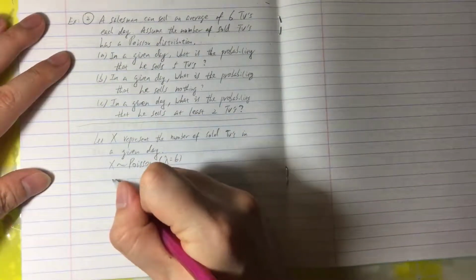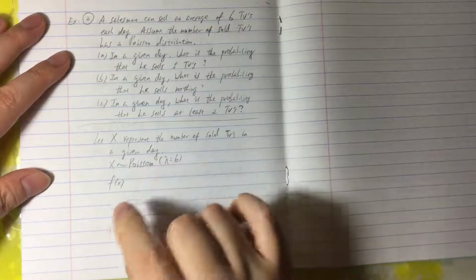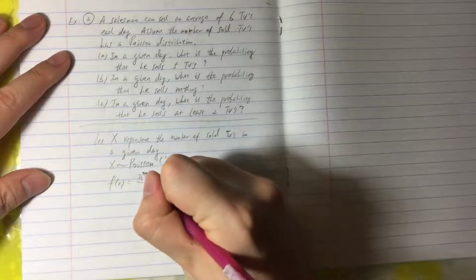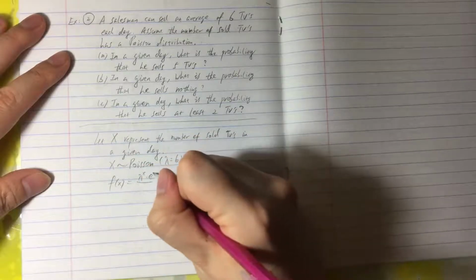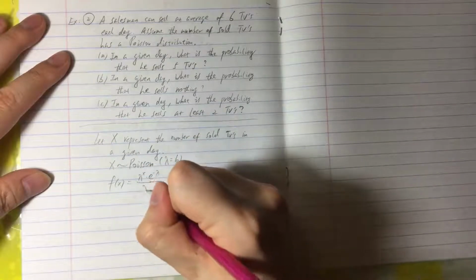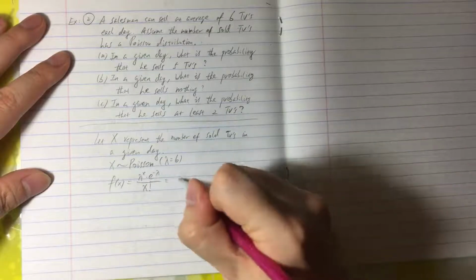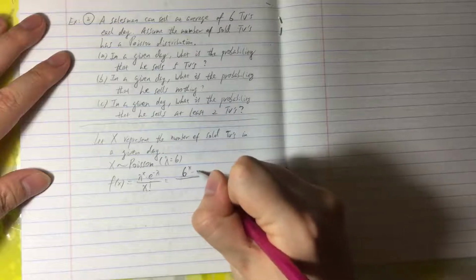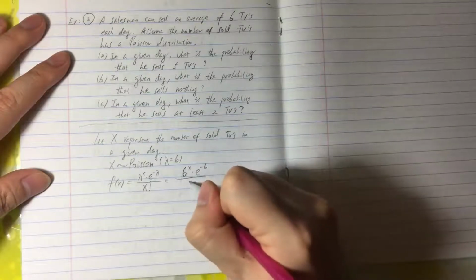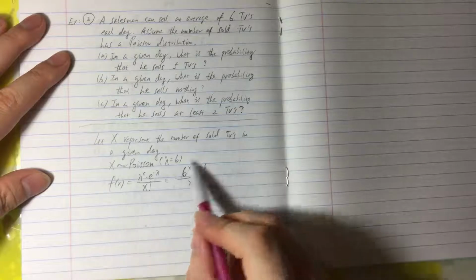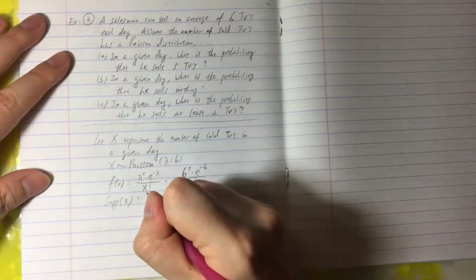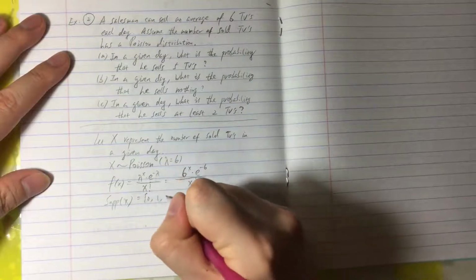Next, write down the formula. Formula for Poisson distribution is lambda to the power of X times e raised to negative lambda over X factorial. If we plug in lambda, we have 6 to the power of X times e to the power of negative 6 over X factorial. This is a probability function. And next, write down the support. For Poisson distribution, the support is from 0 to infinity. Integers from 0 to infinity.